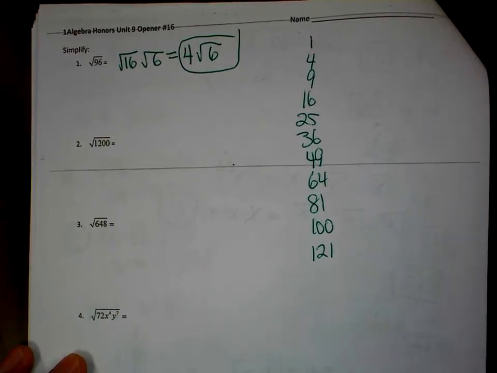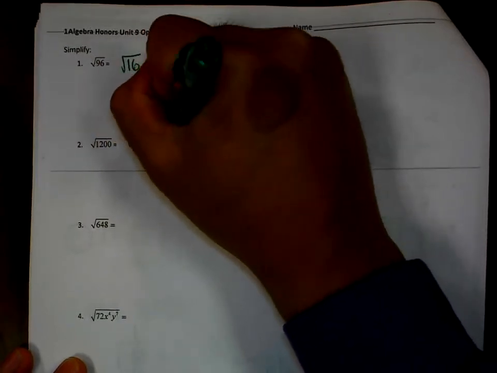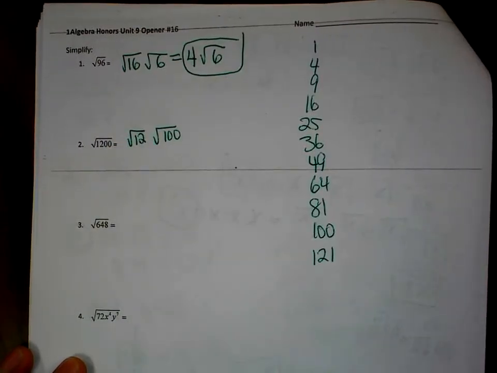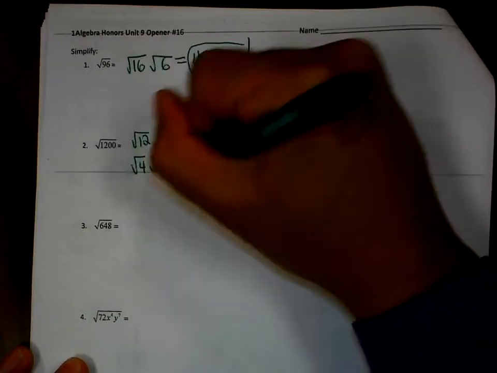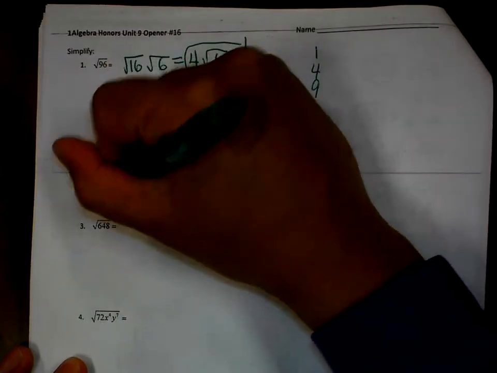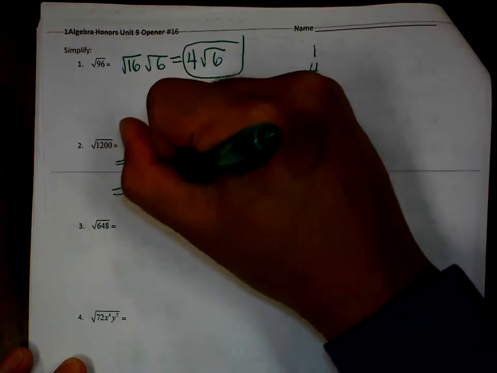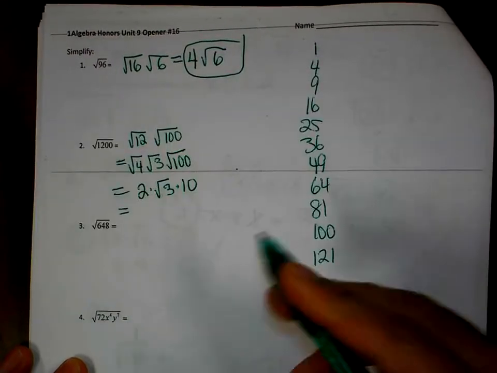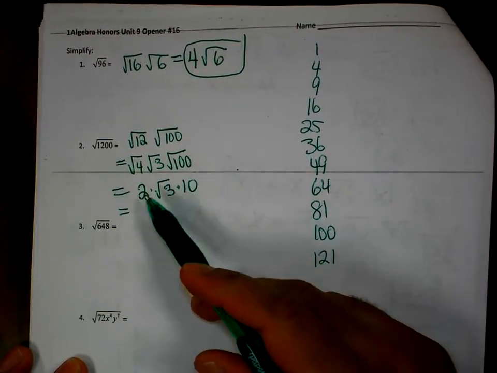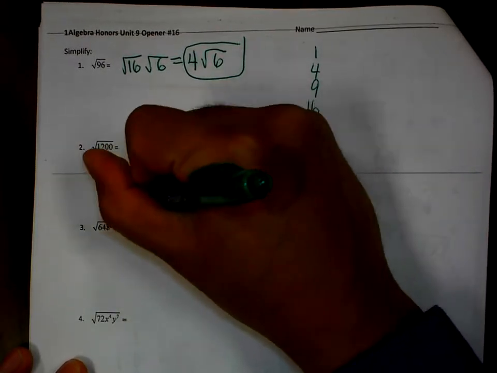1200. Again, I see 100, and I think, okay, at least 100 goes in whenever I see something with 2 zeros at the end. And 12 could be broken down further into square root of 4 times square root of 3, and I still have my square root of 100. Square root of 4 is 2, square root of 3 is square root of 3, square root of 100 is 10, and we rewrite this now with all the integers outside of the square root in front and multiply together. So 2 times 10, 20, square root of 3, that is your solution.